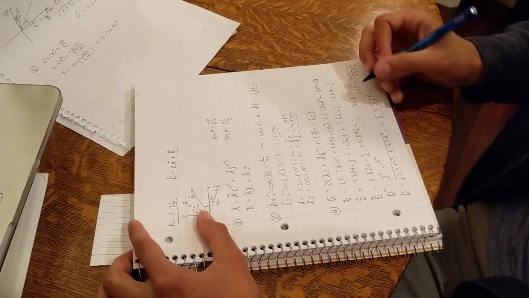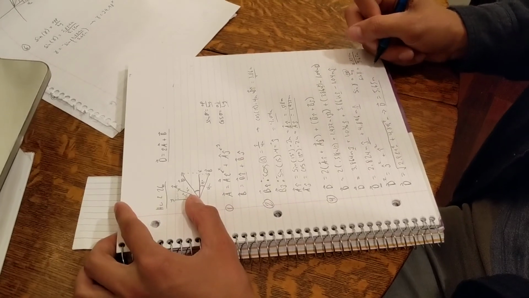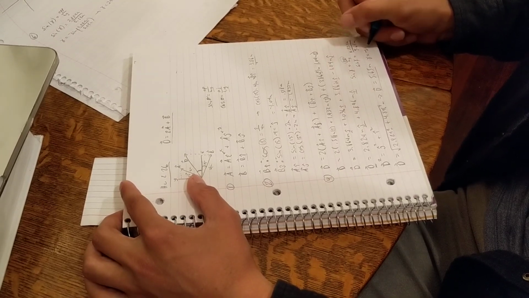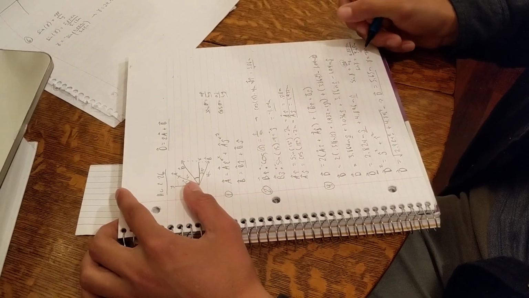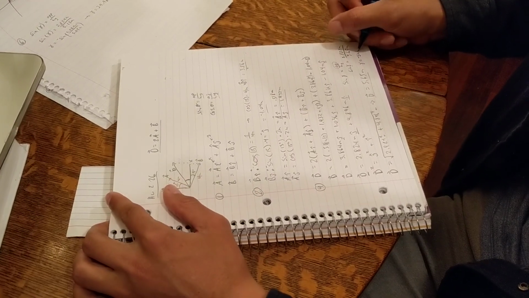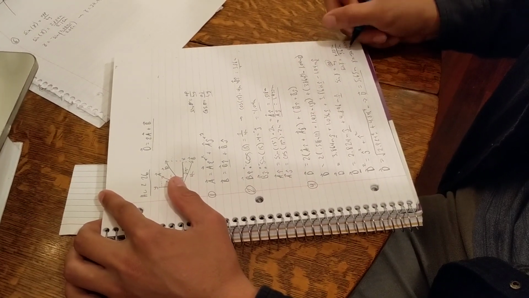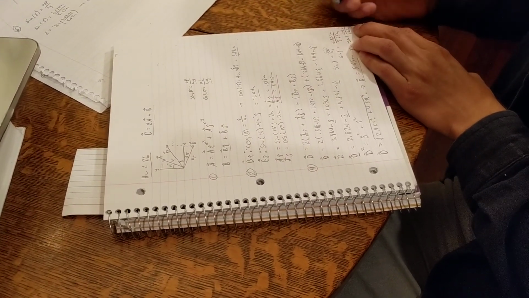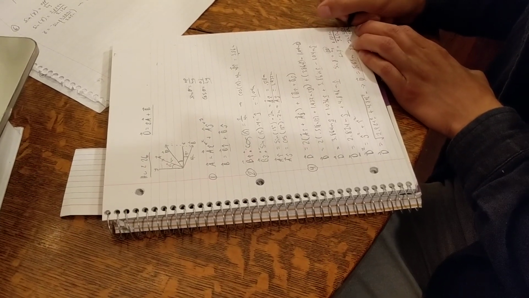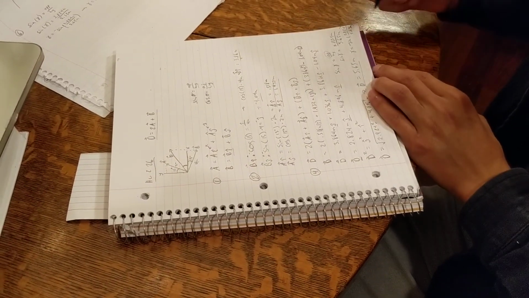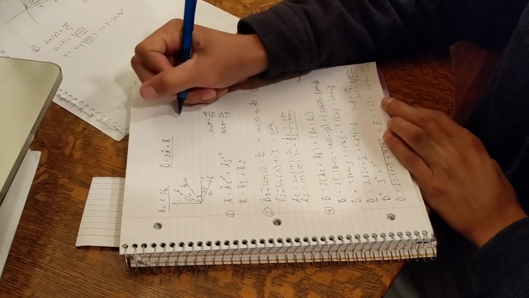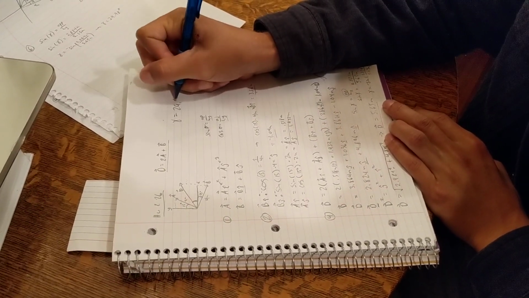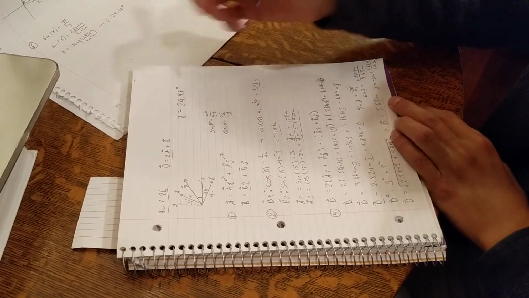In order to isolate the angle, we're going to do the inverse sine. So the angle is equal to the inverse sine of 2.824 divided by 5.65 meters. Sorry, a little messy. And the answer that we end up getting for this is going to be equal to 29.98 degrees.